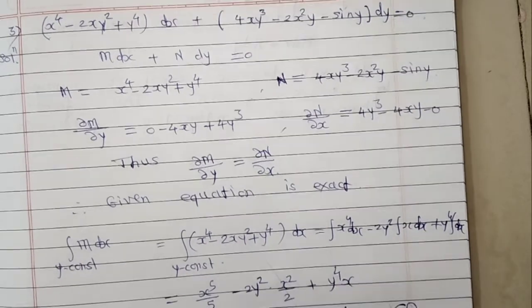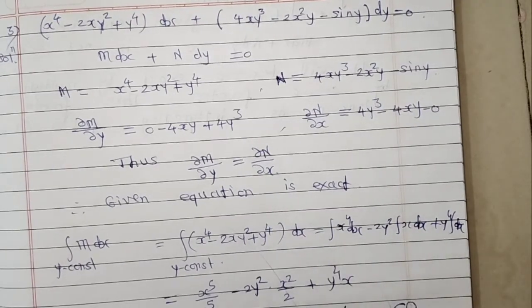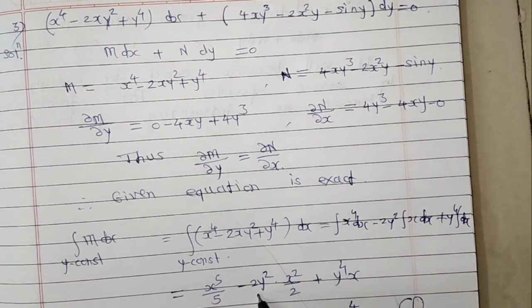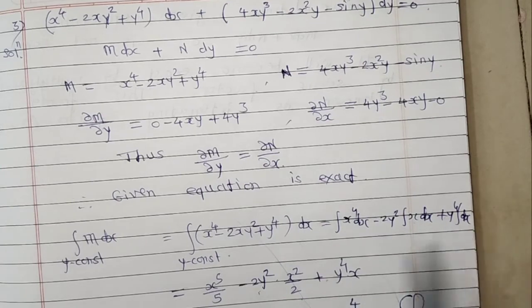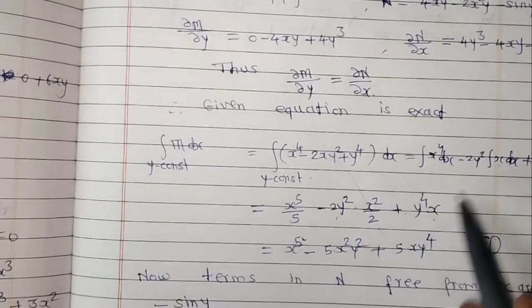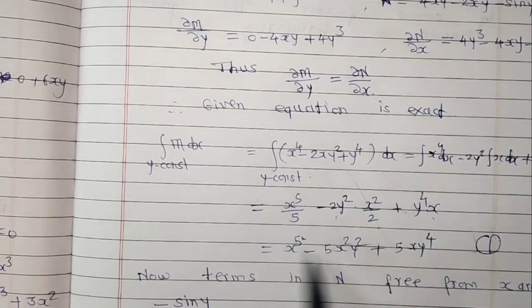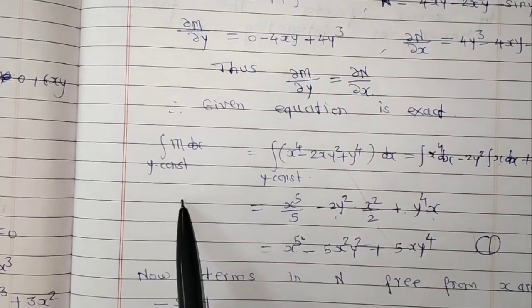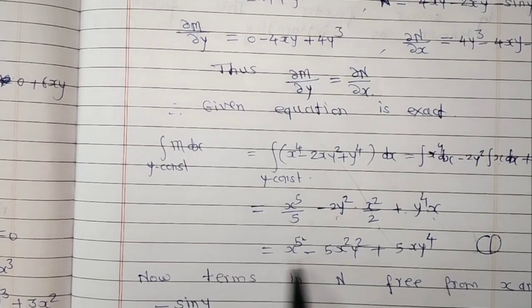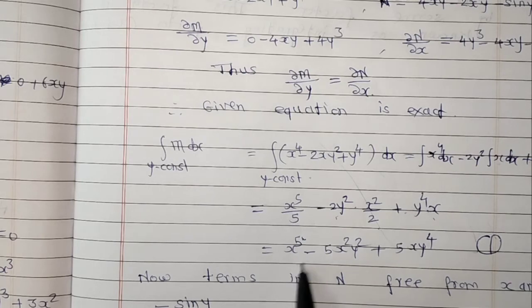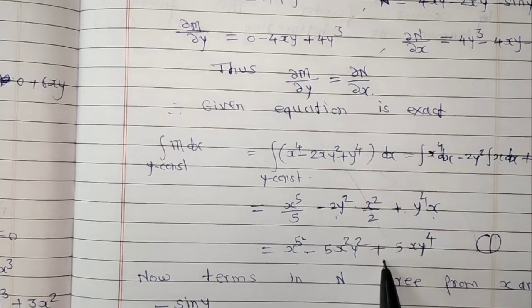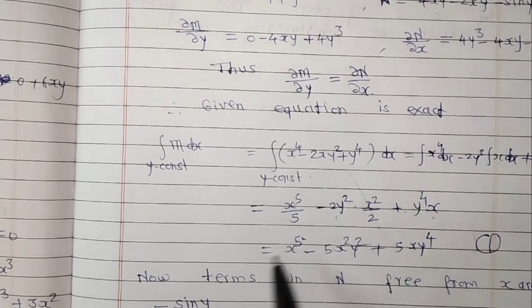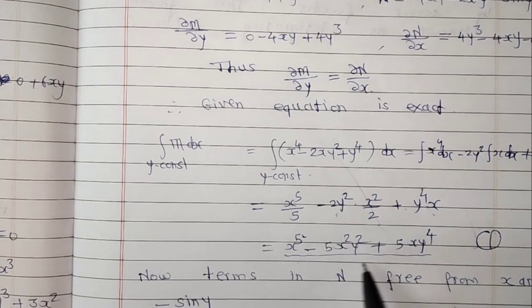This gives x^5/5 - 2y^2 x^2/2 + y^4 x. So the integral of M dx is (x^5 - 5x^2y^2 + 5xy^4)/5, since the 2 cancels with the 2 in x^2/2.